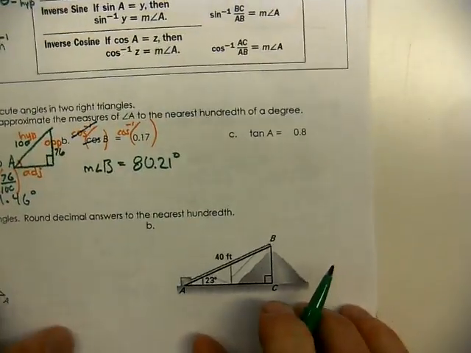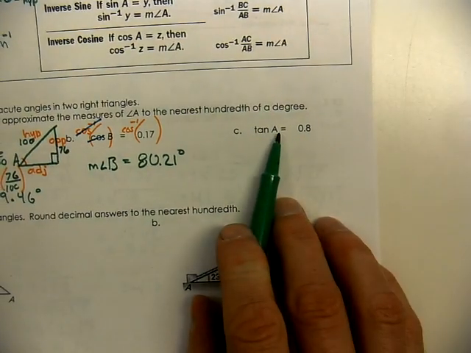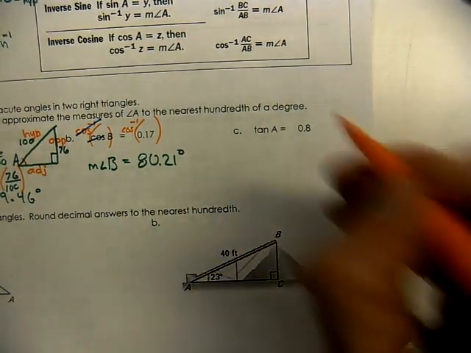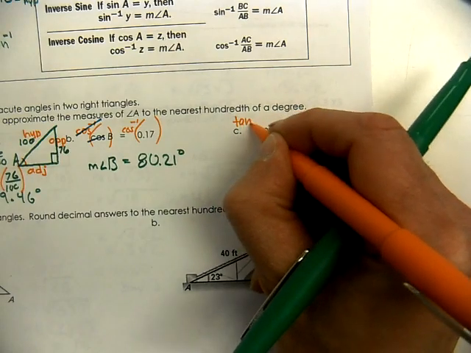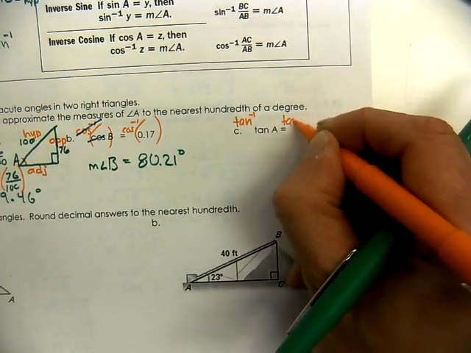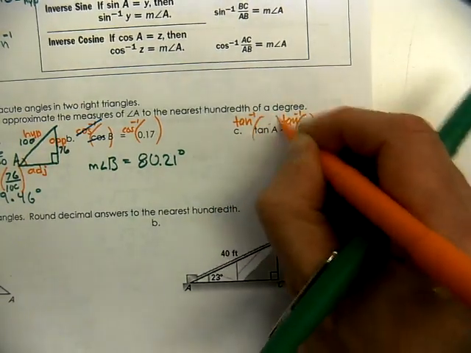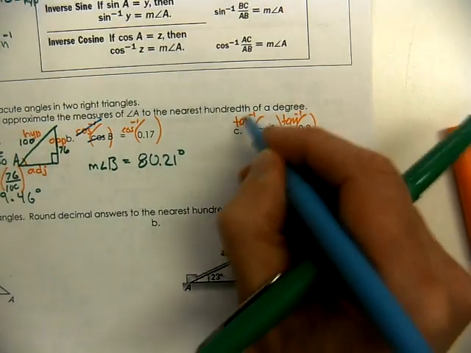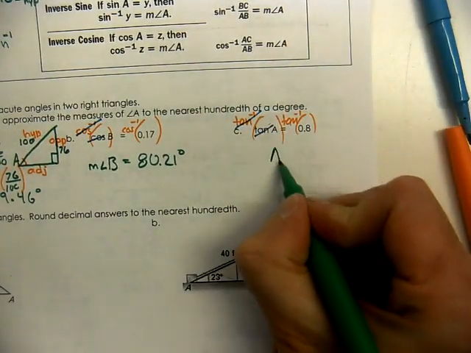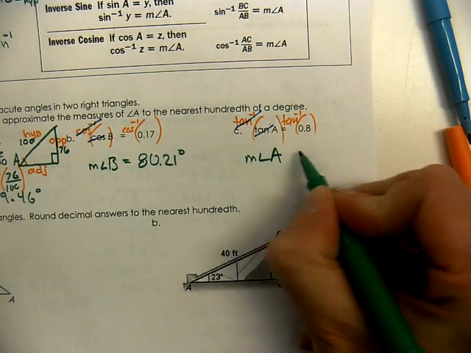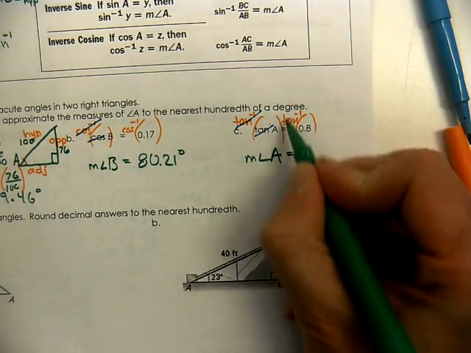And we could do that also with tangent. We're trying to solve for angle A. How to get rid of tangent? You need its opposite. You need tangent inverse. So take tangent inverse of both sides like this. And again, the tangent and its inverse cancel out. That's how you get the angle by itself. Update your notation.